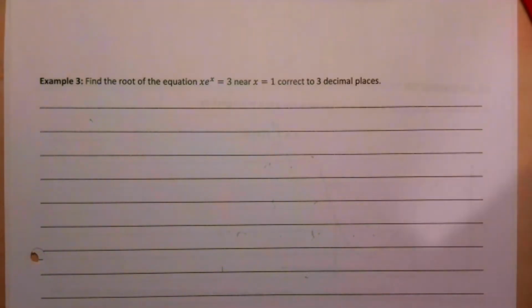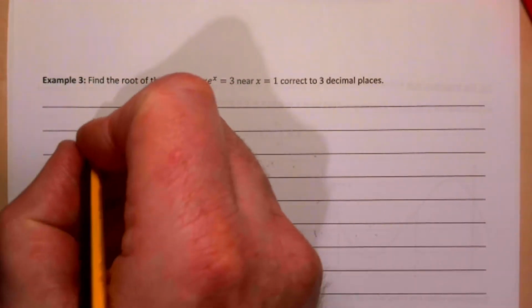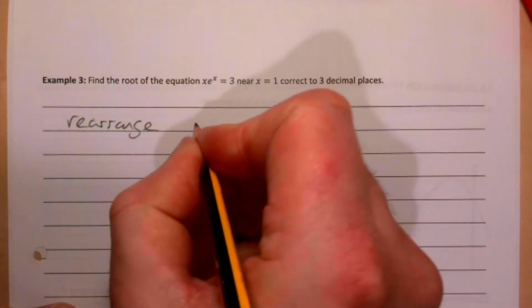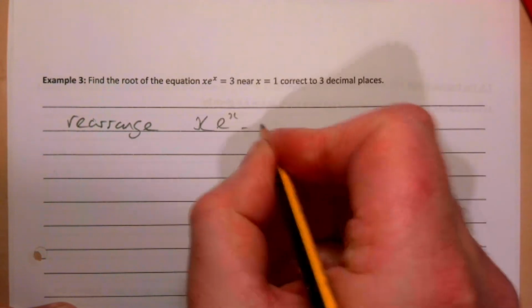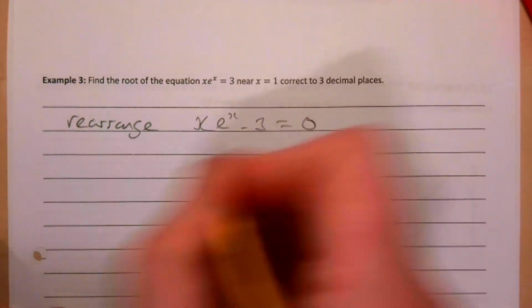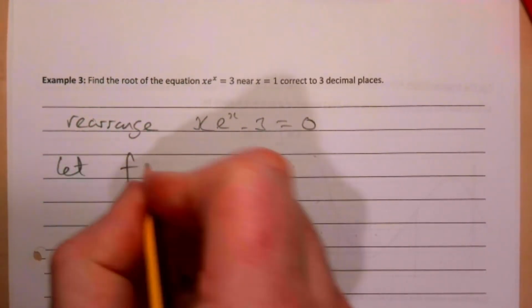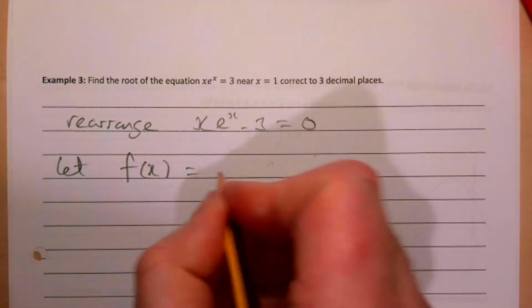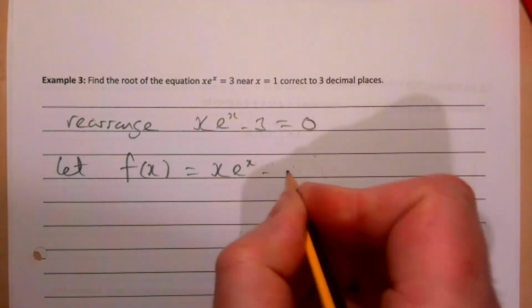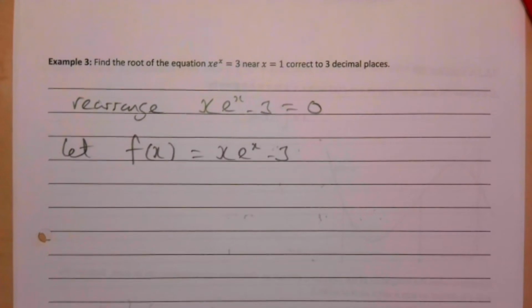Now we're going to rearrange. Get x e to the x minus 3 is 0. And I will let f of x equal x e to the x, take away 3.